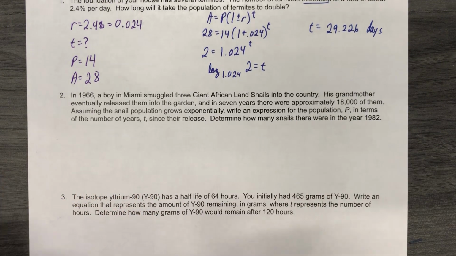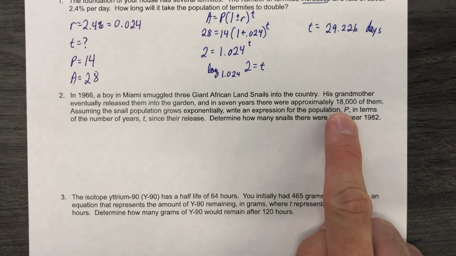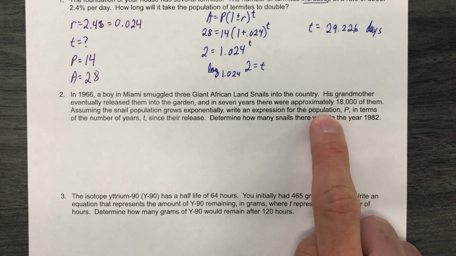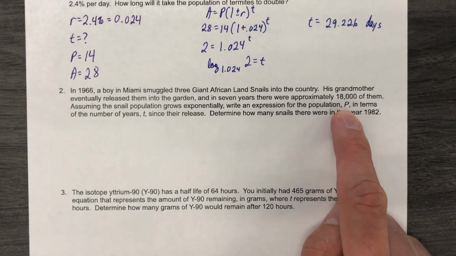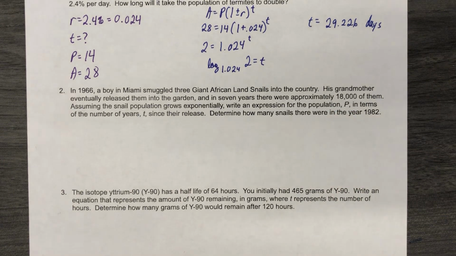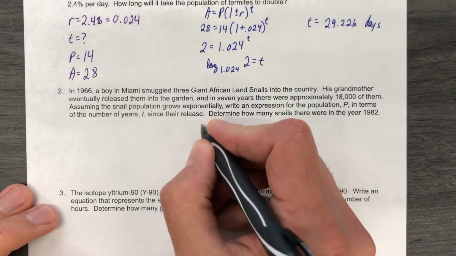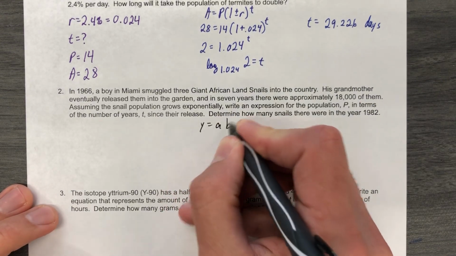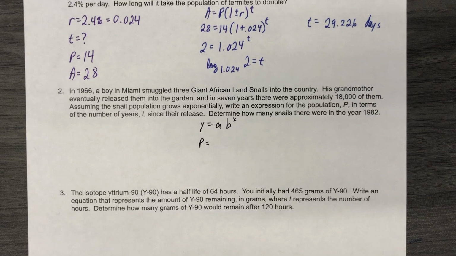T since their release. Now, the very first time I taught this lesson, I was looking at this problem and I'm like, P, that's the original amount, but now it's going to be the amount after time has elapsed. So if you want to change the variable for this, you can. When I did this, I used Y instead, and I wrote it as a Y. I'm going to just say, well, Y equals A, B to the X, but instead of Y, I'm going to call it P for population after time has elapsed.